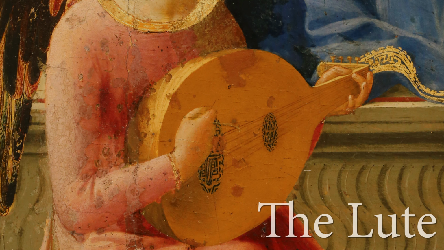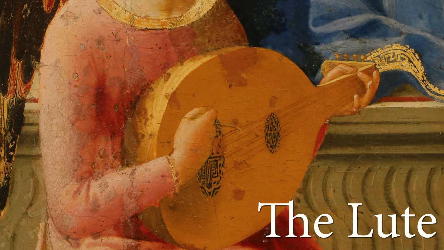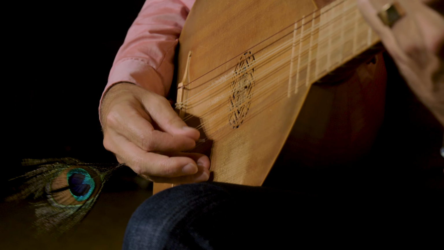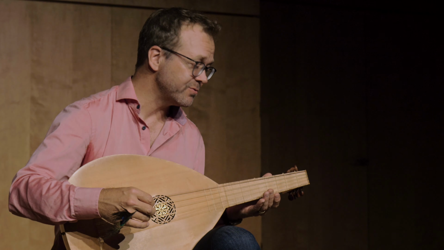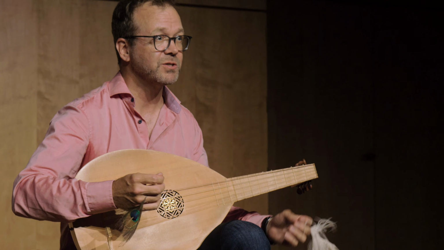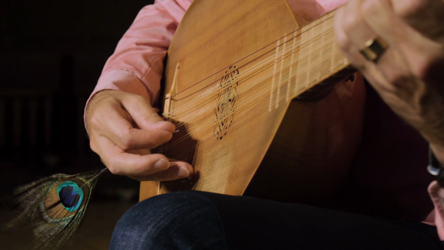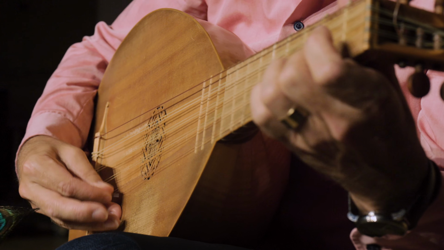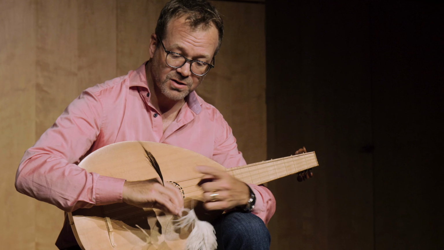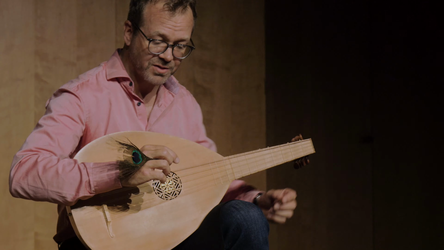We have the lute. Until the time around 1500, the lute really was played mainly with a plectrum, and we're using a variety of feather quills for this. Right here, what I mostly use is ostrich feathers. This is, of course, as you can see, a peacock feather.